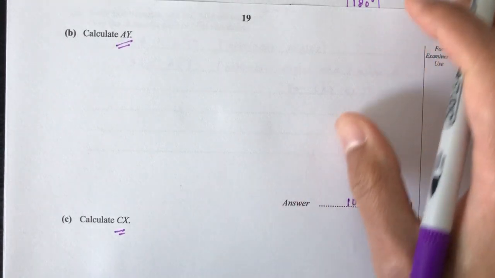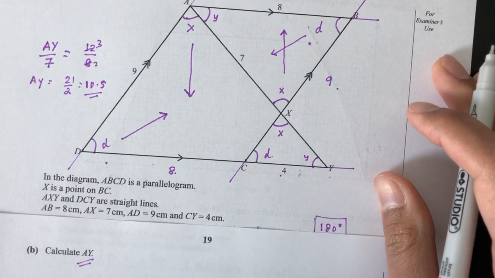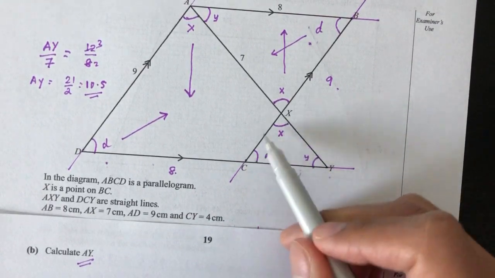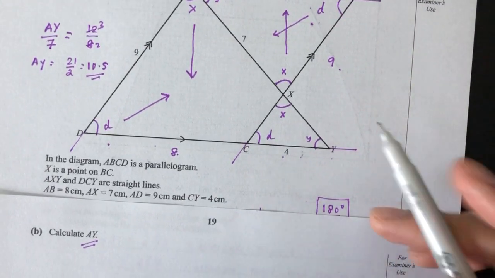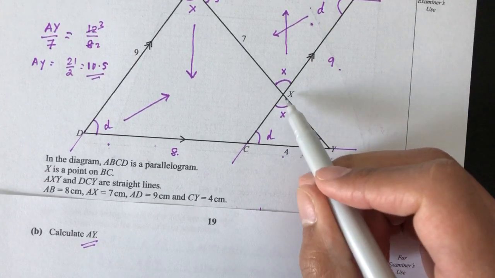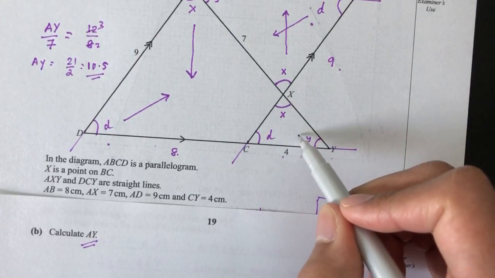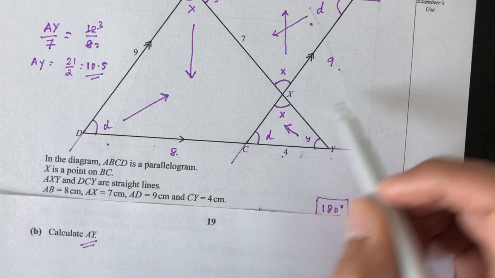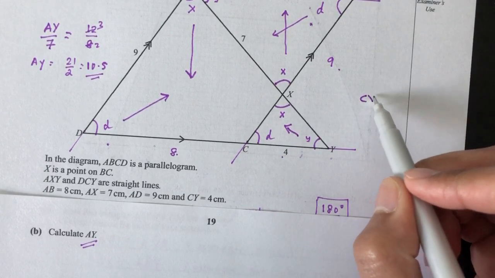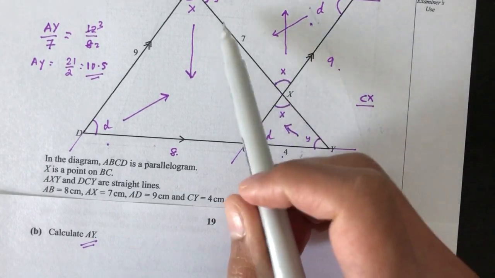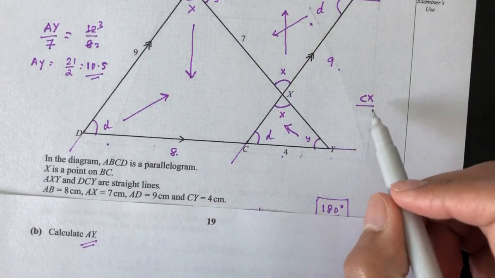Now CX, find the length of CX. So same thing here, you have to use the rule. So CX angle Y is CX. So angle Y again will be 9.